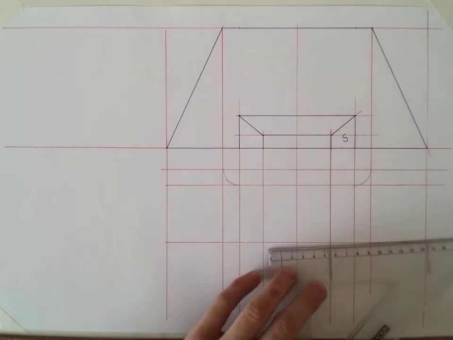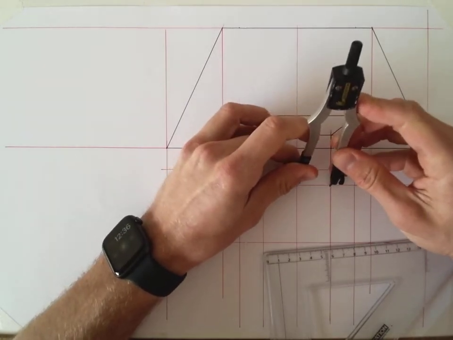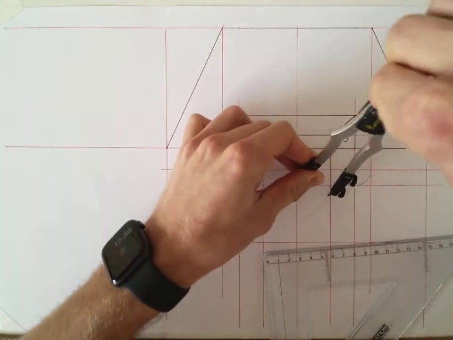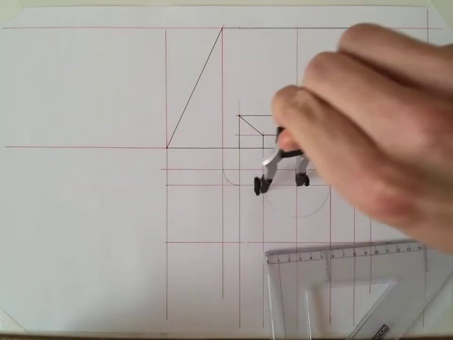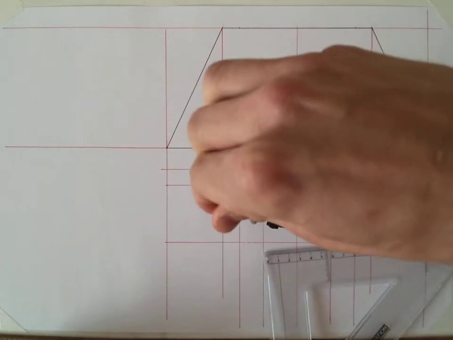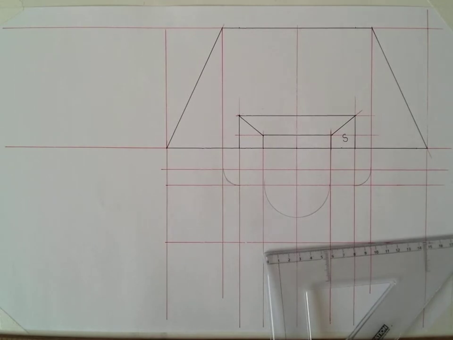So there we go. So radius 30 in your compass for that semicircle, and just grab your arc. Right. That's an important semicircle because we're going to have to 60-30 that in order to find that freehand curve in the elevation. Okay. So that's the top done.